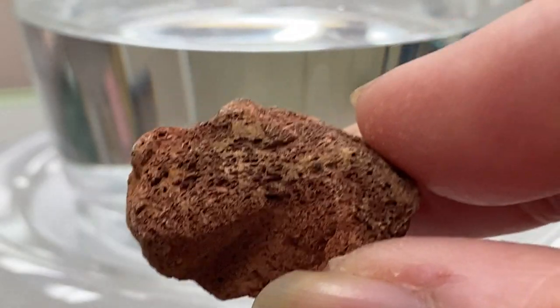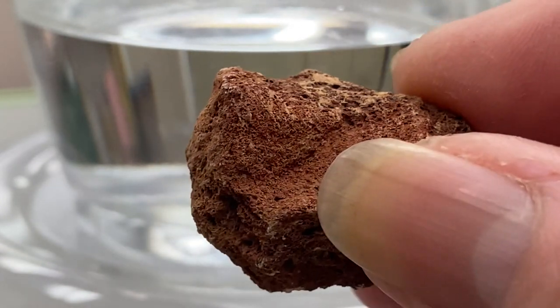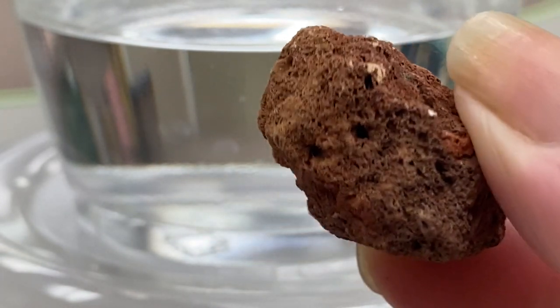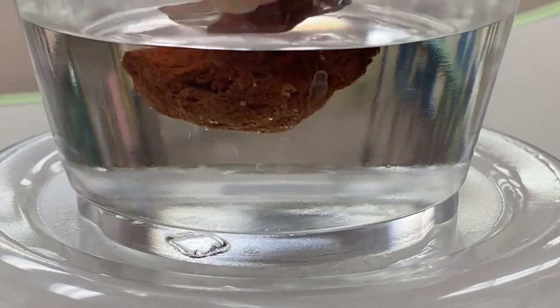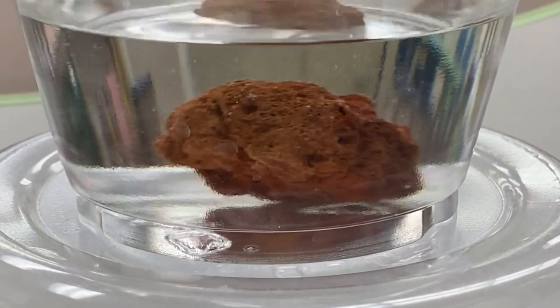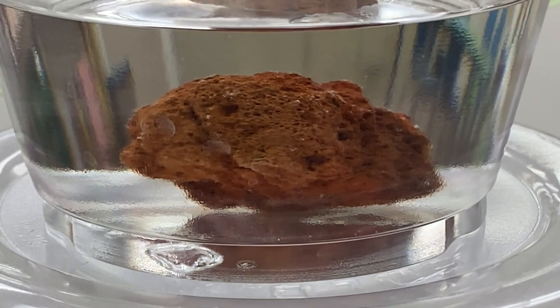Now let's look at the scoria. Let's observe it up close. And then we'll place it in the water. What do you observe? I see bubbles coming up.